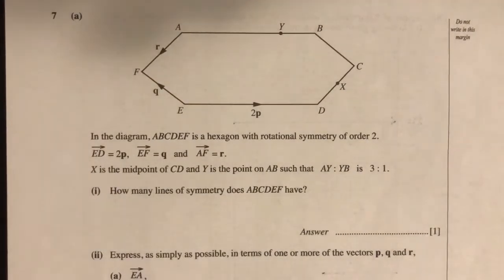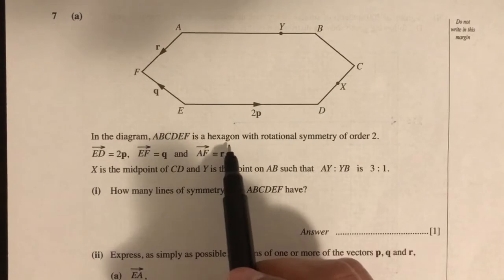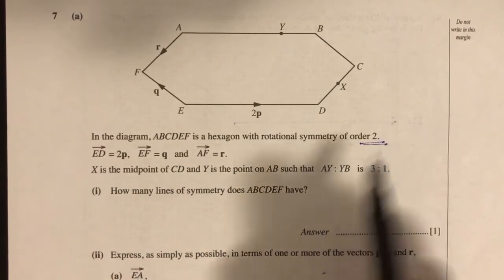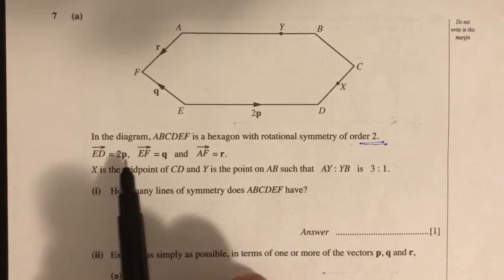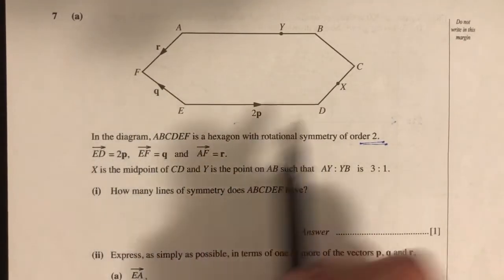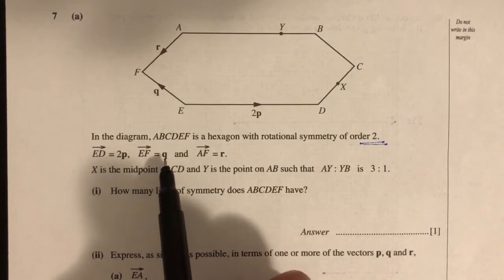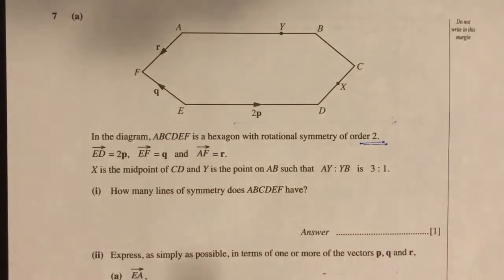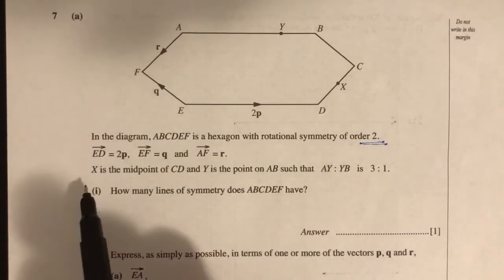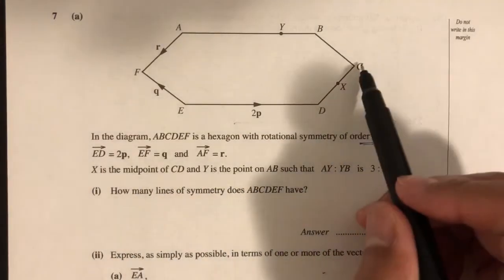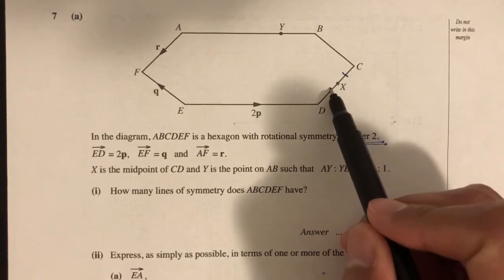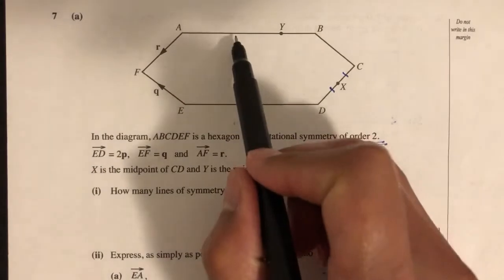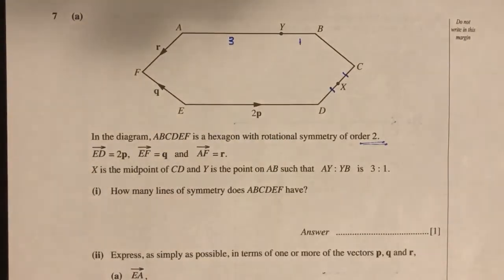Question number 7, part A, we have a hexagon A, B, C, D, E, F with a rotational symmetry of order 2. Now we have ED as 2P. We have EF as Q. We have AF as R, so this direction is R. Now we have X as the midpoint of CD, so this and this are the same. And we have AY to YB, so this is 3, and this is 1.